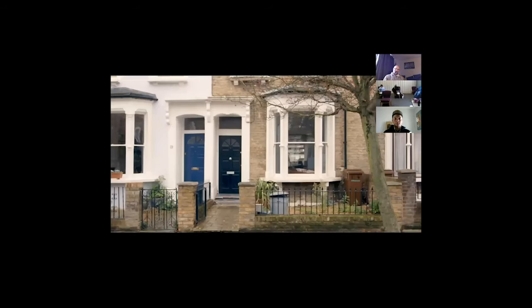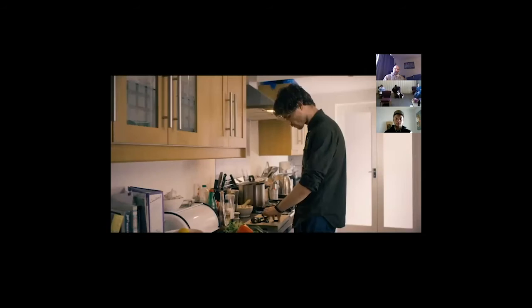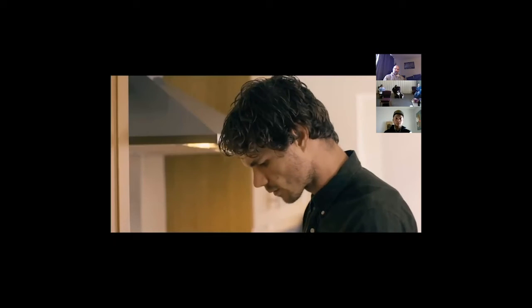So now we go to another scene with Greenwood's father talking on the phone with the company from the beginning. Your company is not communicating with him.